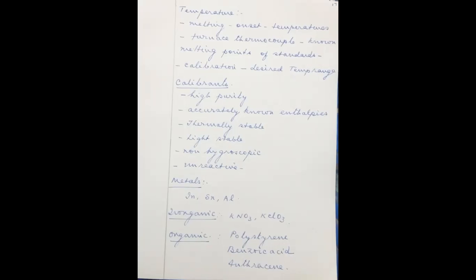Among the metals, indium, tin, and aluminium are the important ones which can be taken as calibrants. And also the inorganic substances, potassium nitrate and potassium chlorate, can be taken.